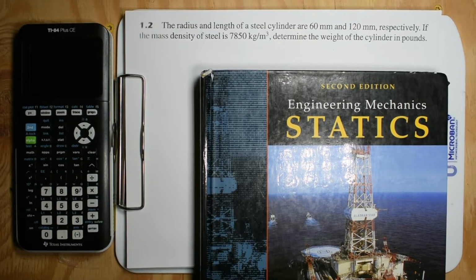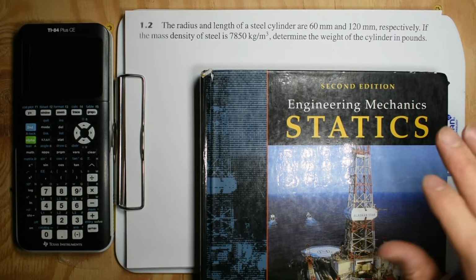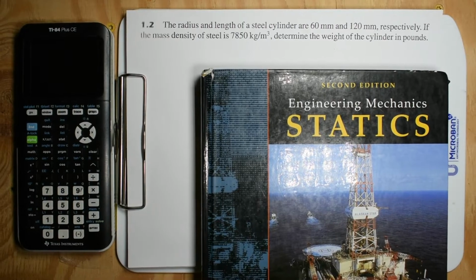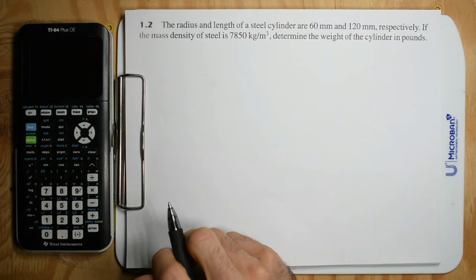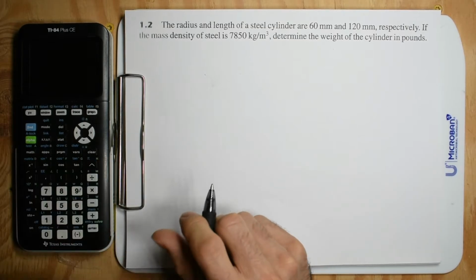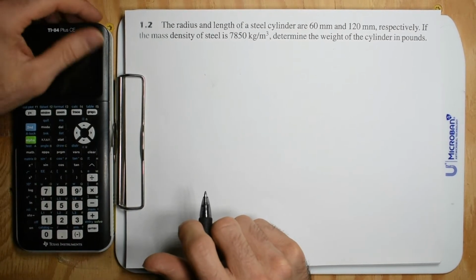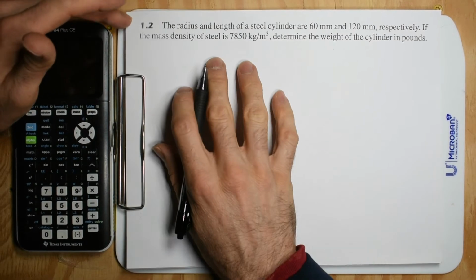Alright, hell yeah. So if you're joining me for this second problem, what we got here is statics. It's an engineering class, I think a second year engineering class. You know what I mean? It's time to get real, time to buckle up. But anyway, we're just doing all the problems.